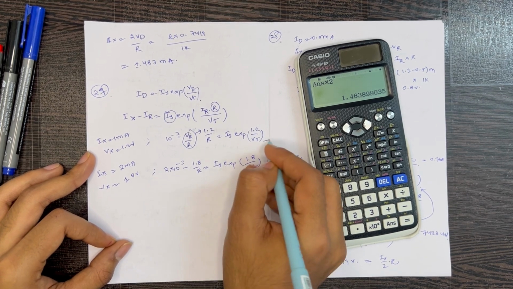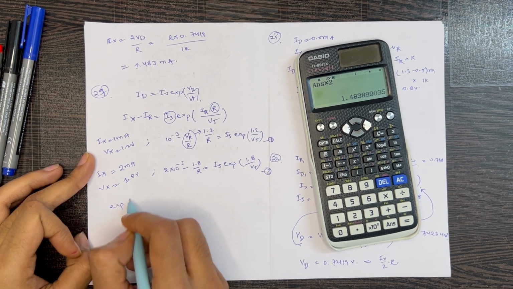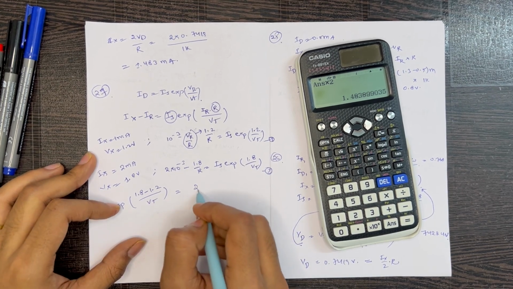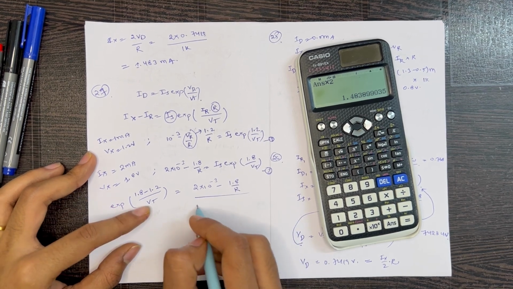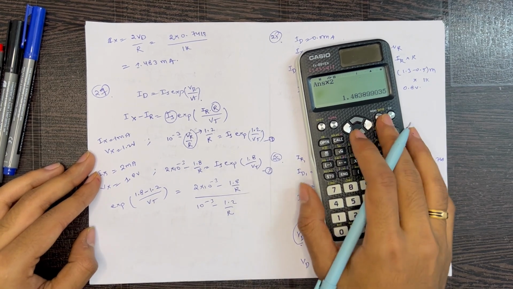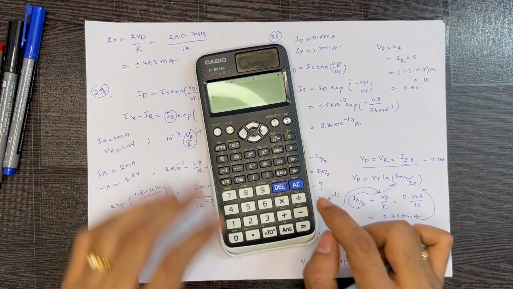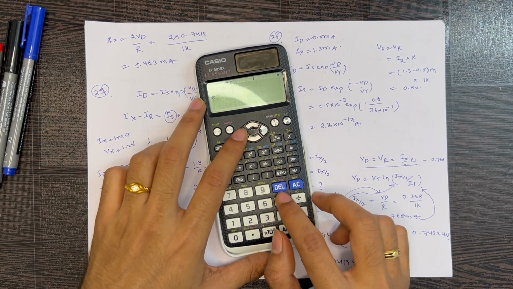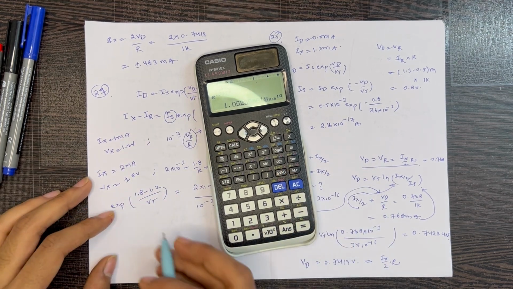Let's do equation 2 by equation 1. We get exponential of 1.8 minus 1.2 by Vt equals 2 into 10 power minus 3 minus 1.8 by R, by 10 power minus 3 minus 1.2 by R. Let's calculate. E power 0.6 by 26 into 10 power minus 3 is 1.05 into 10 power 10.